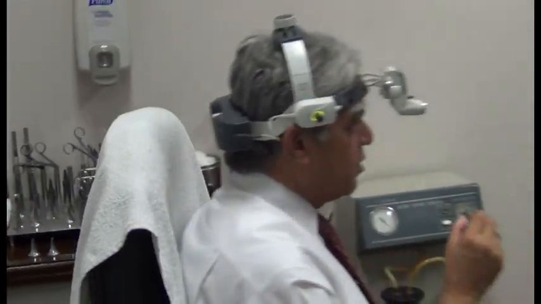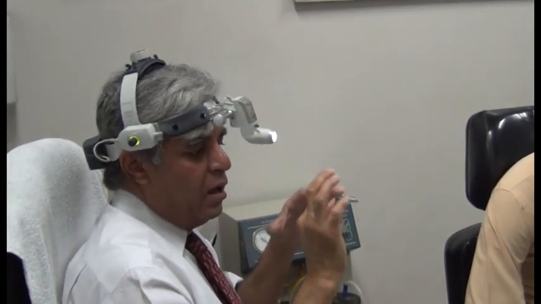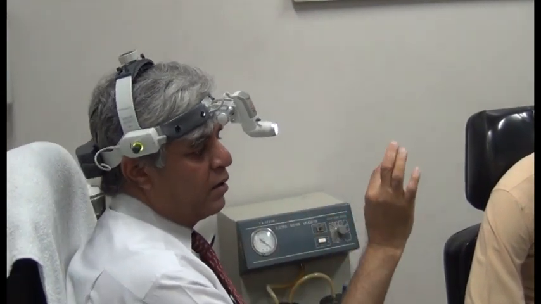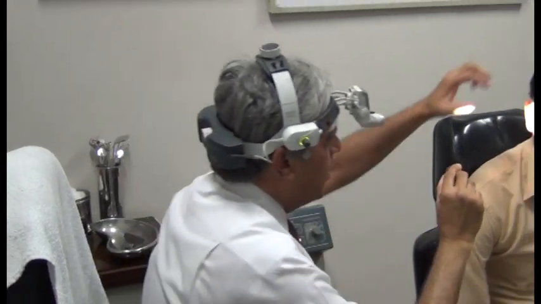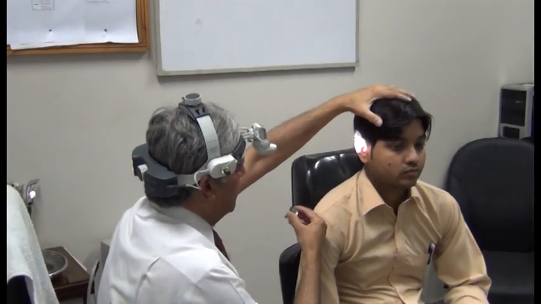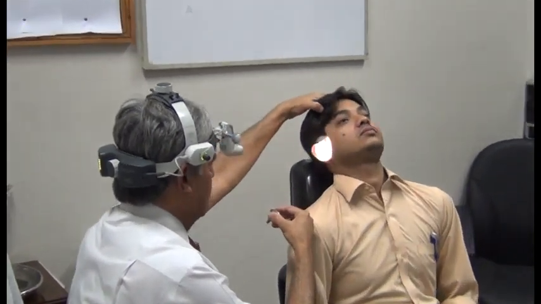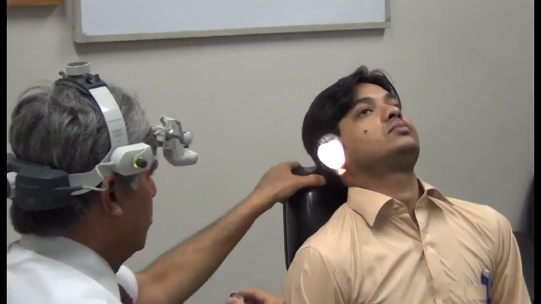Come close to the patient. If you are examining the right ear, we hold it in the right hand, if you are a right-handed person. So I am a right-handed person. I will hold it between index finger and thumb like this, and ask the patient to lean his head against the headrest so that the patient does not move. Because if they move while I am putting it in, they can cause trauma or discomfort.